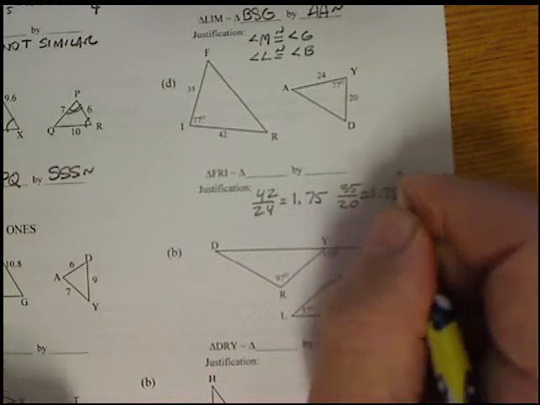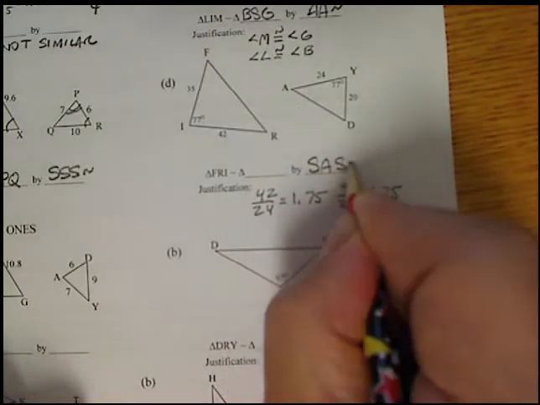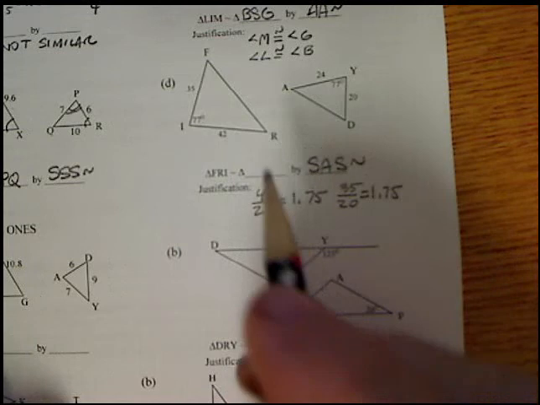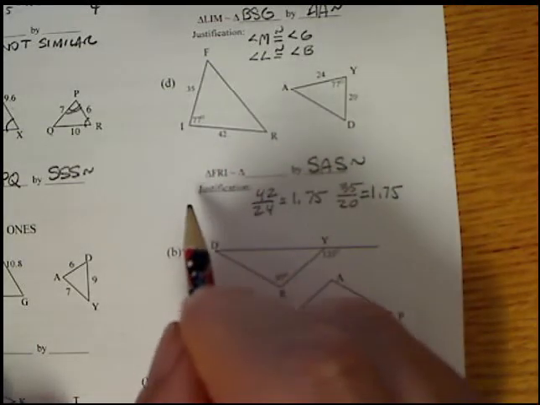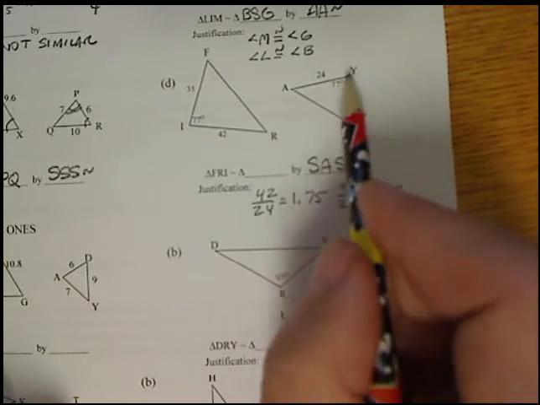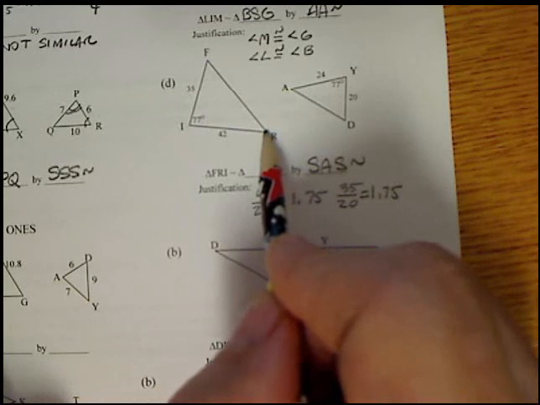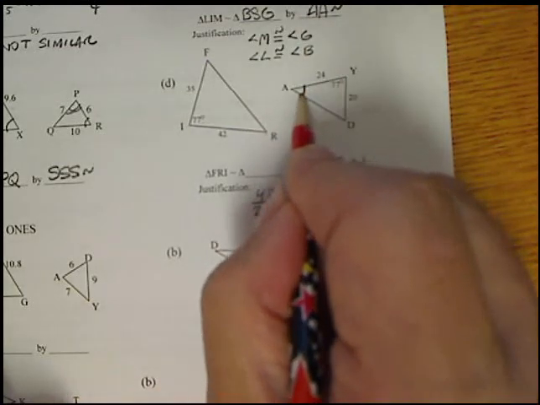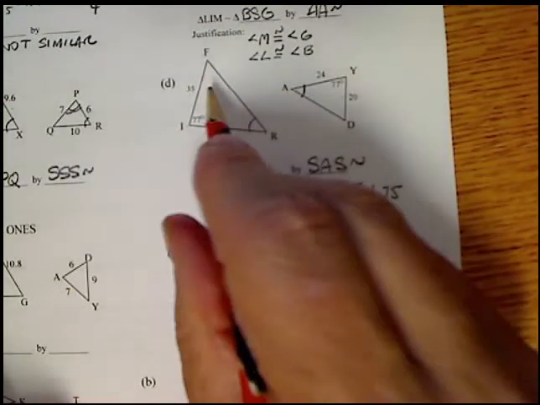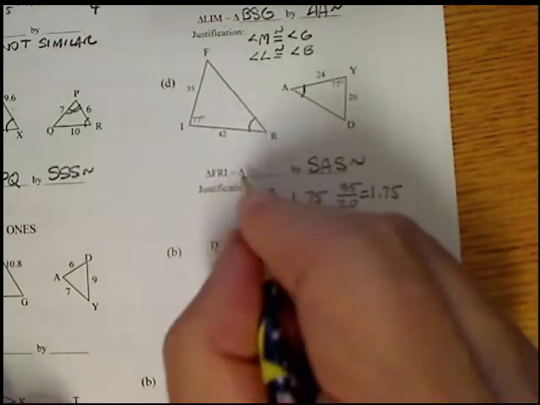There's my justification. The angles were already there, so I get side-angle-side. There's my similarity. Now all I have to do is match up my pieces. The I matches the Y. Then it comes from the largest side, right here. That tells me that angle A and angle R are equal to each other. My blank one is the F and the D. So triangle FRI matches triangle DAY.